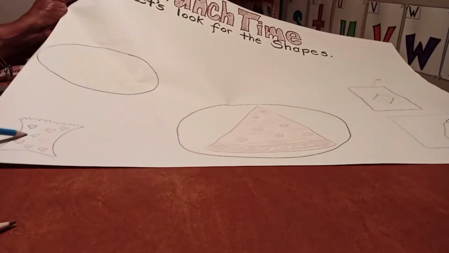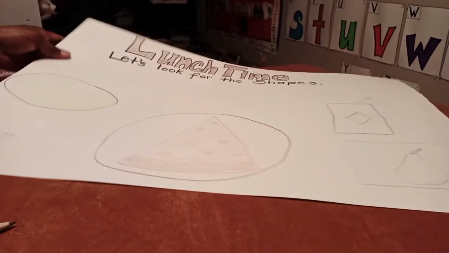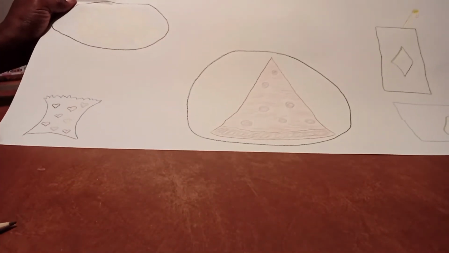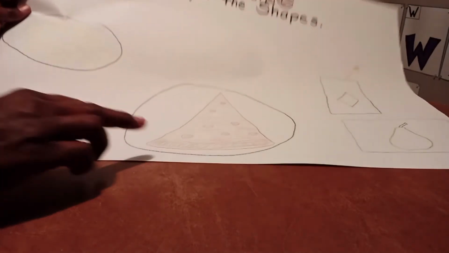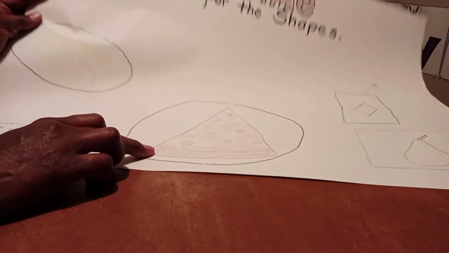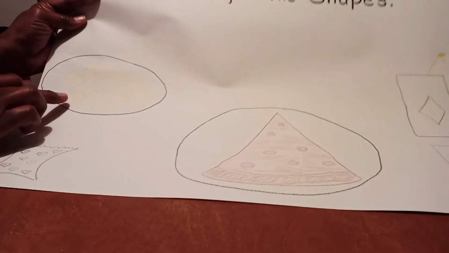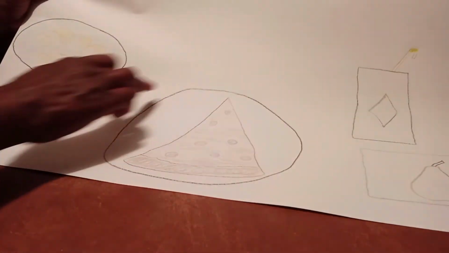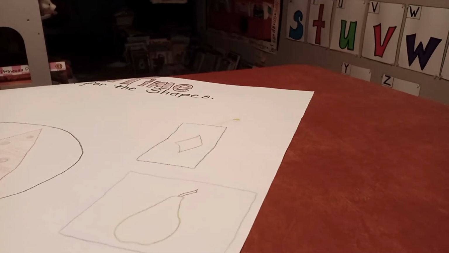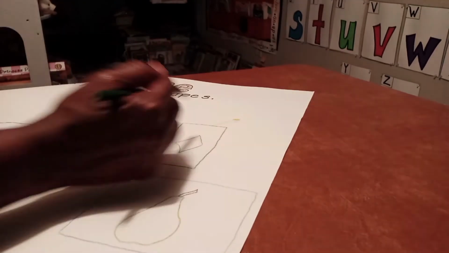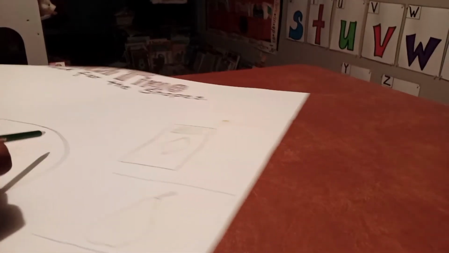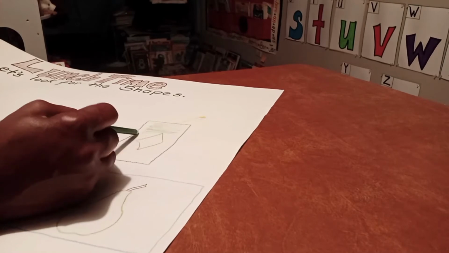And now we have this, but I'm not going to color that yet because some of my friends are still guessing. What do you think that is? I'm not going to tell you yet. So we have pizza, that's a triangle, and we have chips on a salsa, and this is an oval. Our pizza is on a circle plate. Let's go over and let's color our juice box.